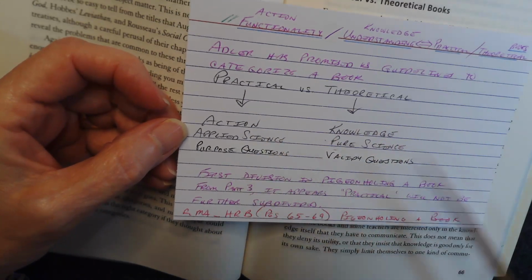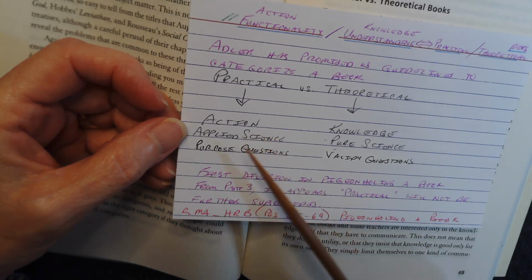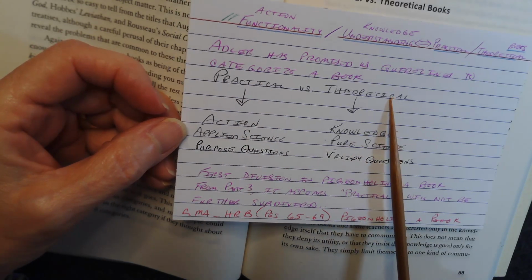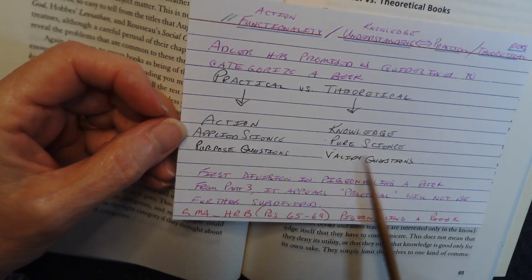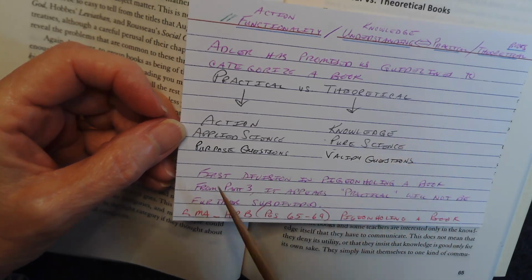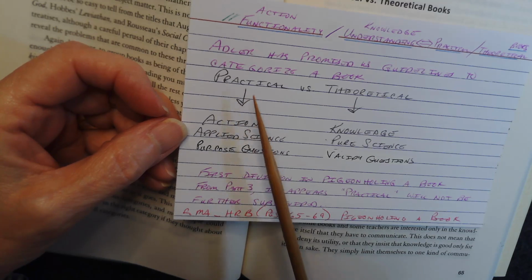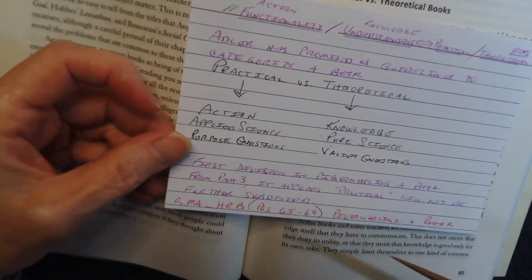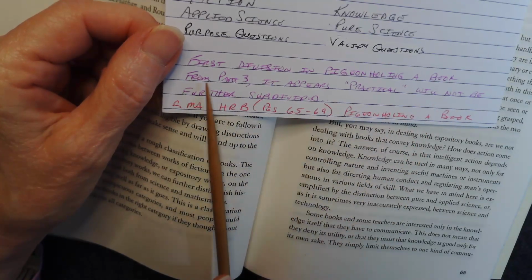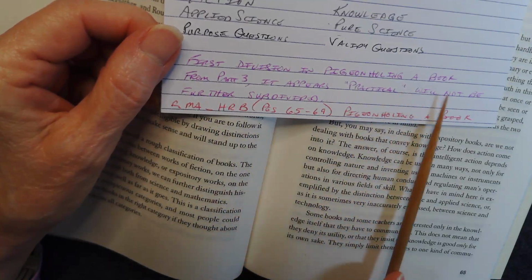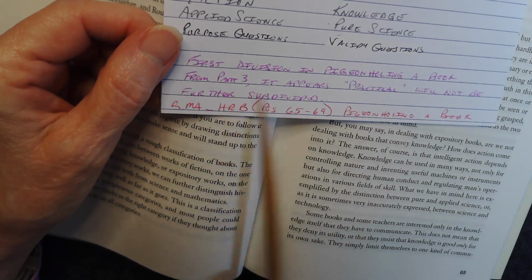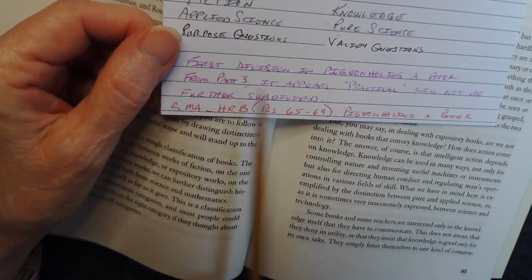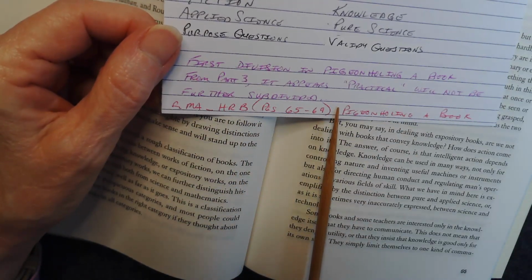And as I read the paragraphs, he's basically contrasting action as practical, knowledge as theoretical, applied science as practical, pure science as theoretical, purpose questions as coming out of practical, validity questions as coming out of theoretical. So in my response, I noted that the first division in pigeonholing a book from part 3 is practical book. So it seems to me that this practical category is not going to be subdivided further.